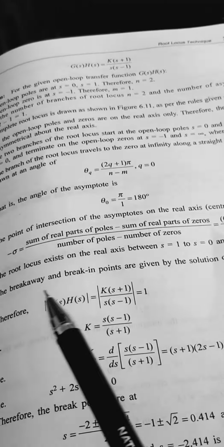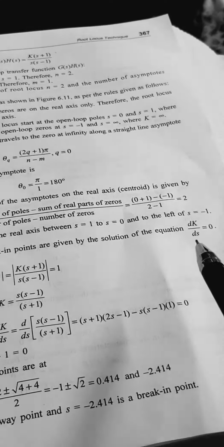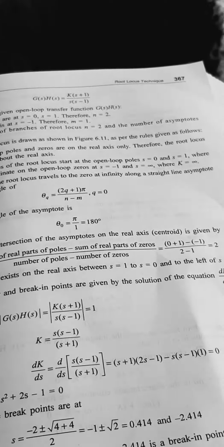Now, breakaway and break-in points are given by the solution of the equation dk by ds equal to 0. This is not tough; if you know the method, it is very easy to do the problem.